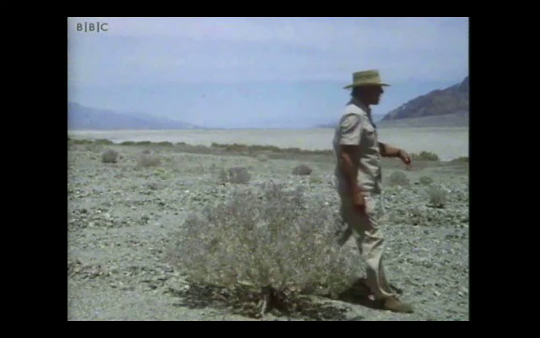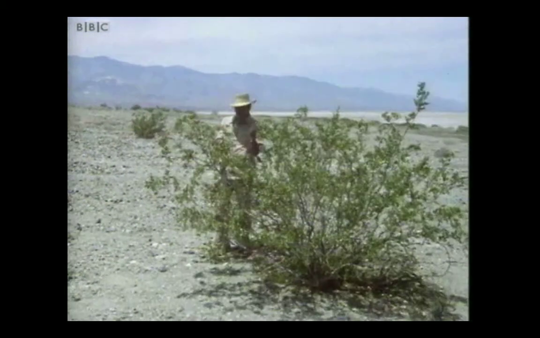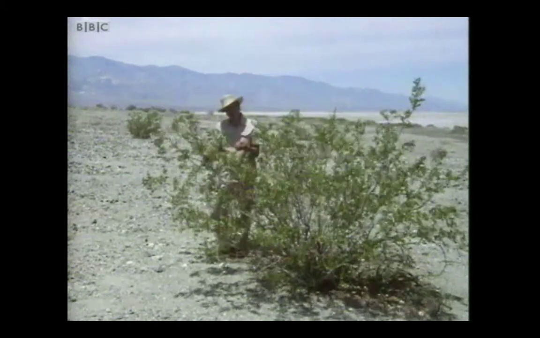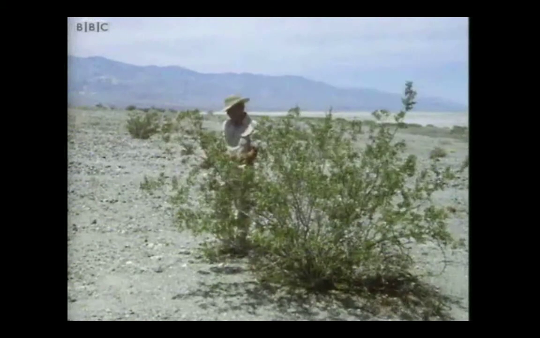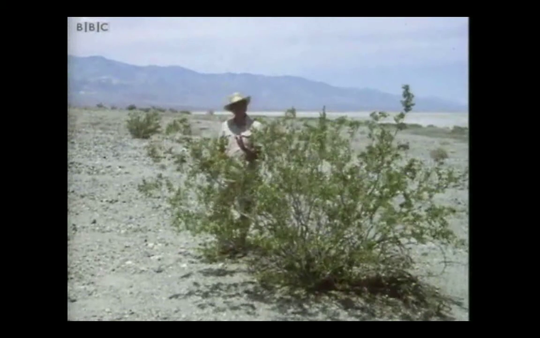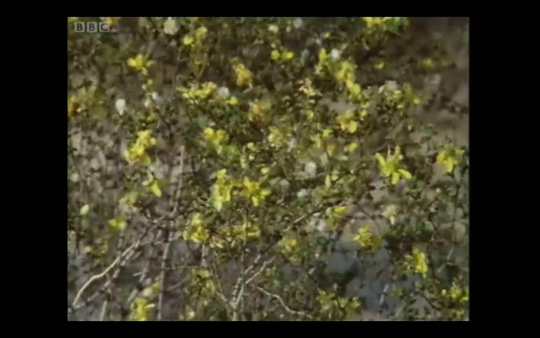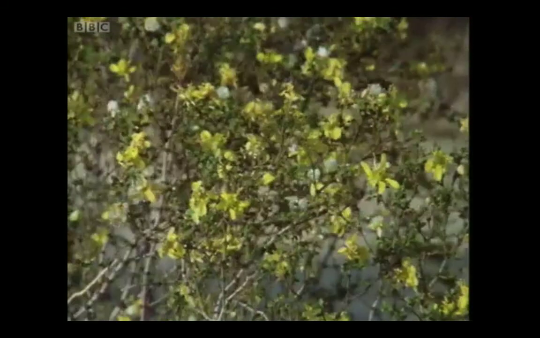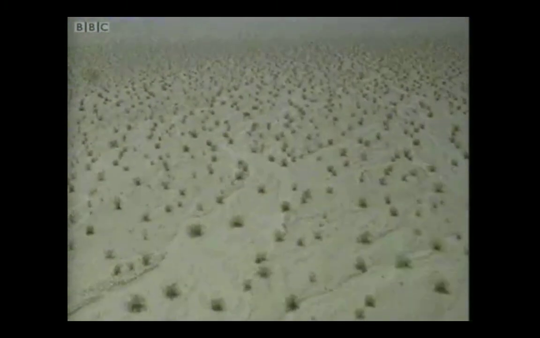And this, the creosote bush, is one of the most widespread of plants in American deserts, and its roots are better at extracting the last molecule of water from these parched sands than those of any other American plant. And this has led to a most extraordinary state of affairs that's only just been discovered. It seems that the creosote bush was the first plant to establish itself in the arid sand of the Mojave Desert when the desert first appeared.